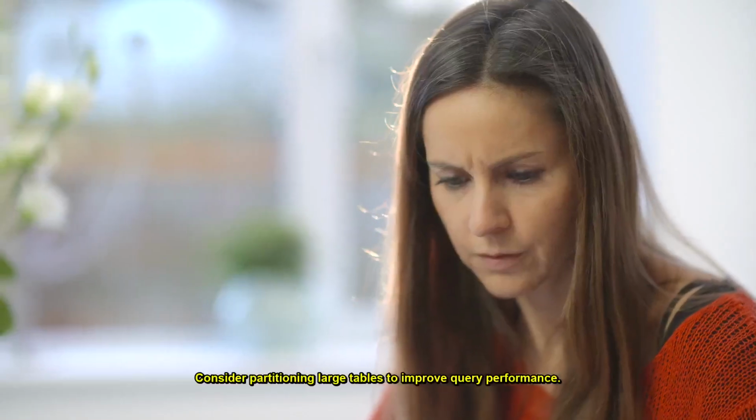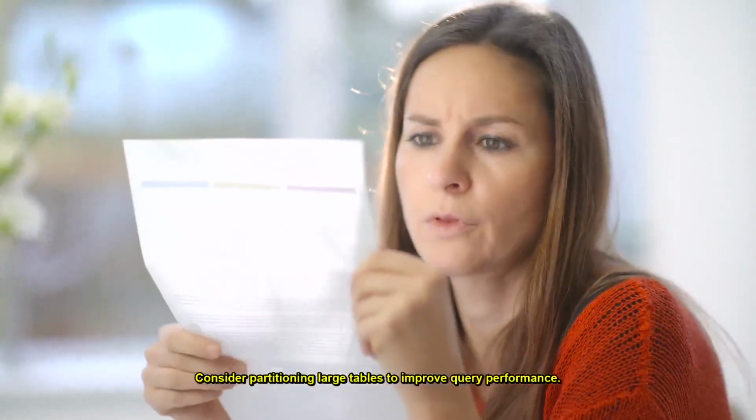Finally, evaluate your database architecture. Consider partitioning large tables to improve query performance.